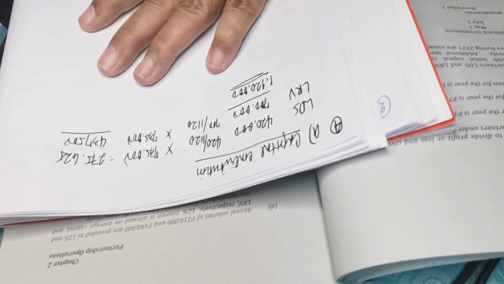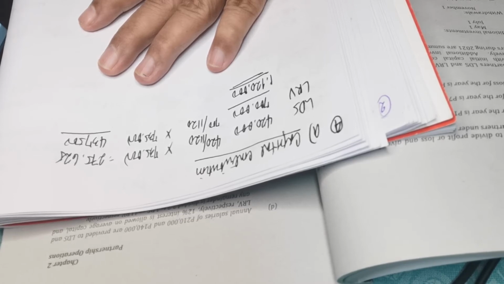Ay, bakit ganun? 735 times 420 divided by 1120, 275, that's correct.